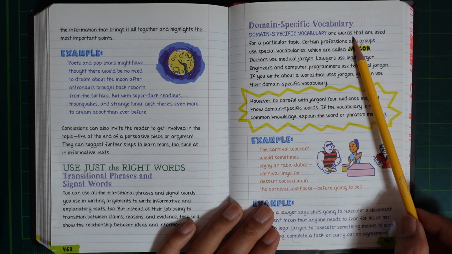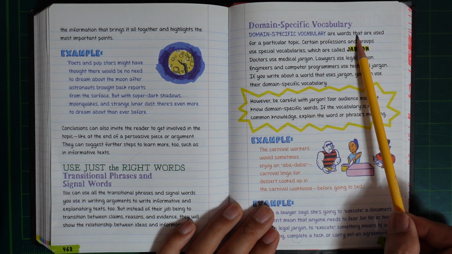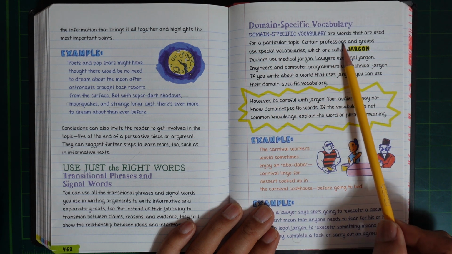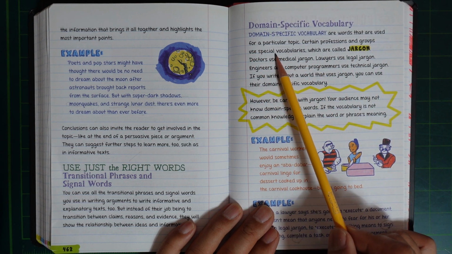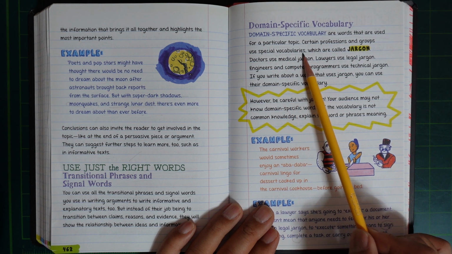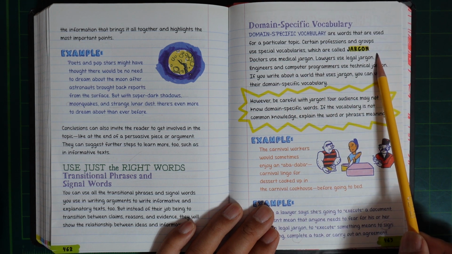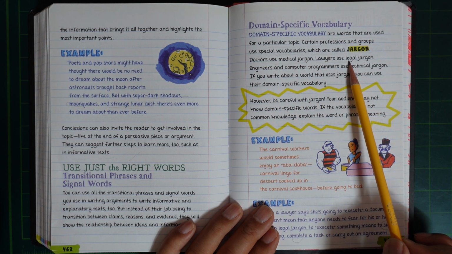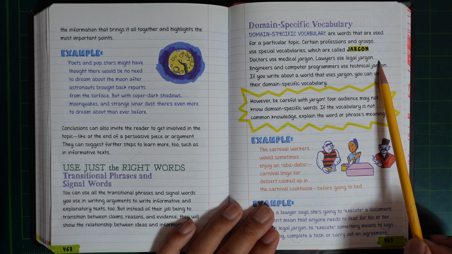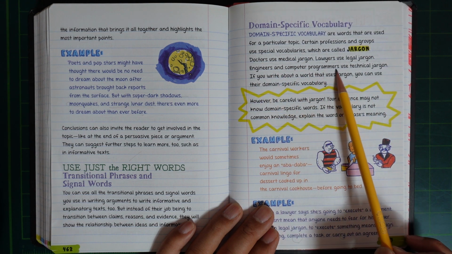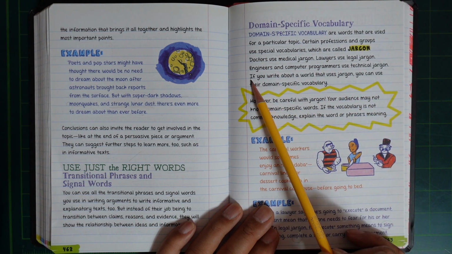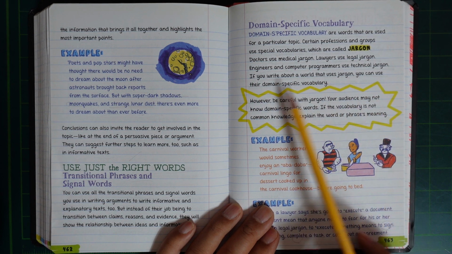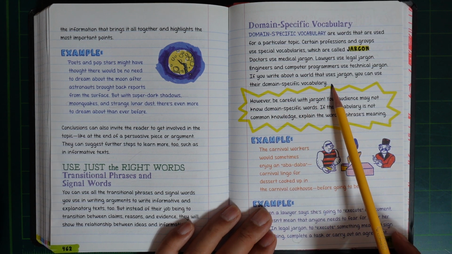Domain-specific vocabulary. Domain-specific vocabulary are words that are used for a particular topic. Certain professionals and groups use special vocabulary, which is called jargon. Doctors use medical jargon. Lawyers use legal jargon. Engineers and computer programmers use technical jargon. If you write about a world, then use its jargon. You can use their domain-specific vocabulary.